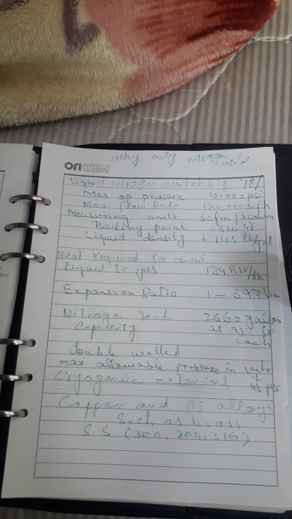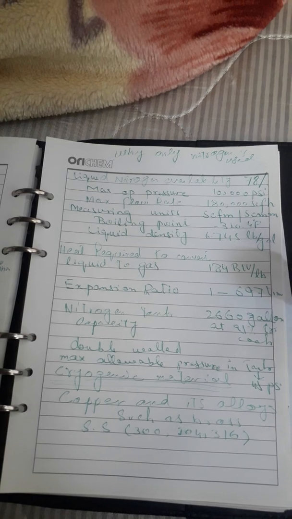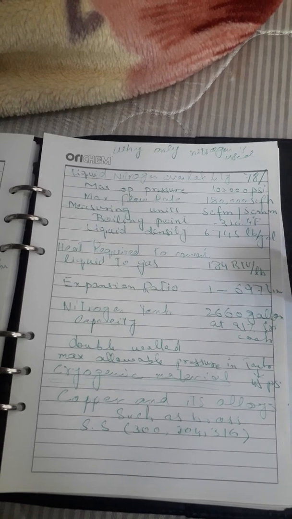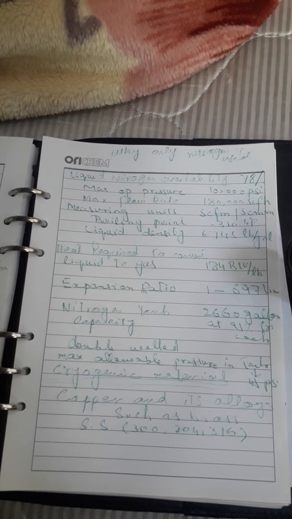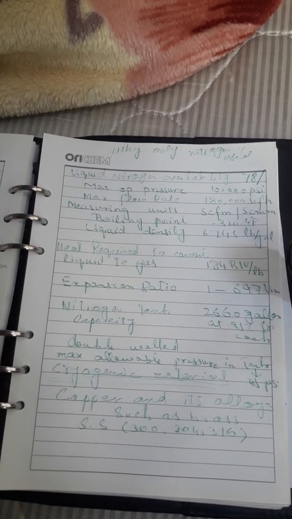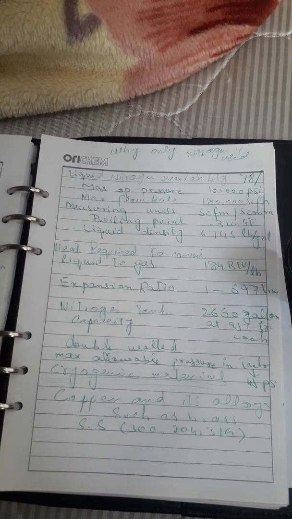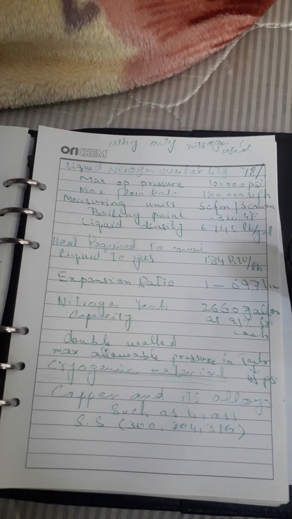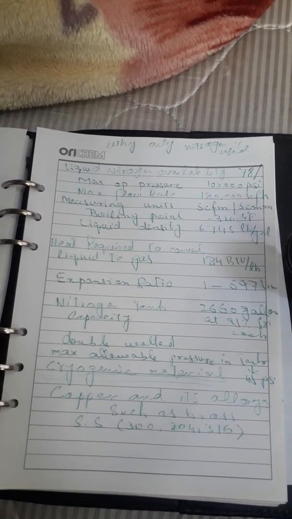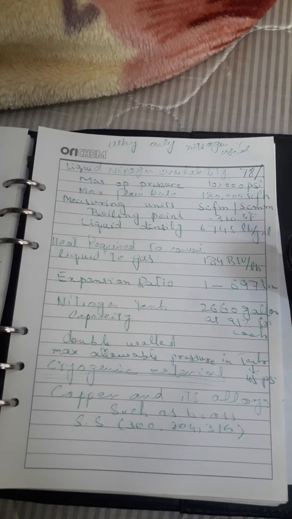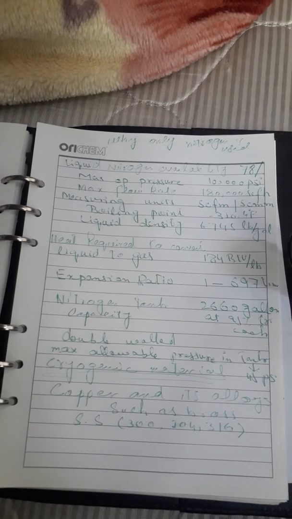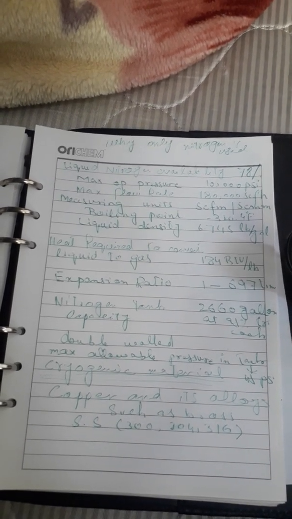There is also some material data related to the nitrogen tank which we have. This is a 2660 gallon tank with a 95% trycock. There is one valve mounted on the tank, which I will explain in my coming videos. When we fill the liquid nitrogen and open this valve, once the tank is 95% full, liquid nitrogen will come out of this little valve and show us that the tank is 95% full.